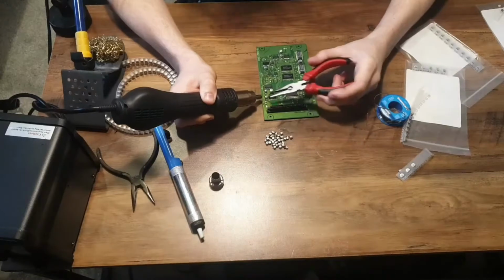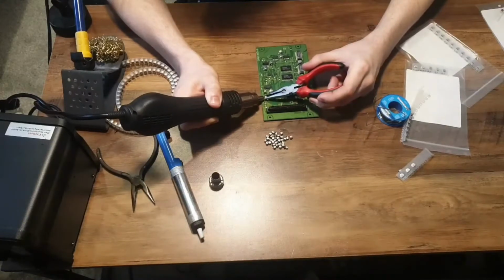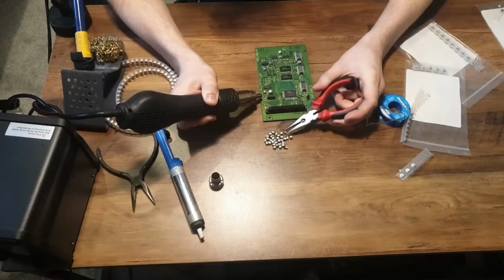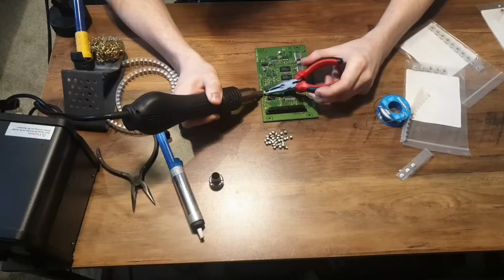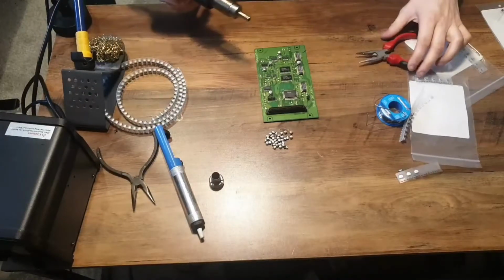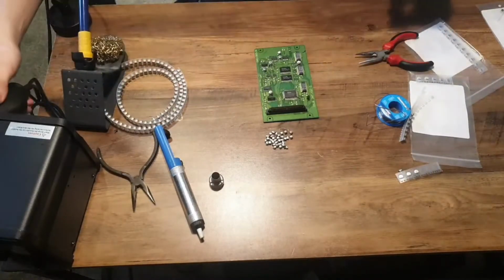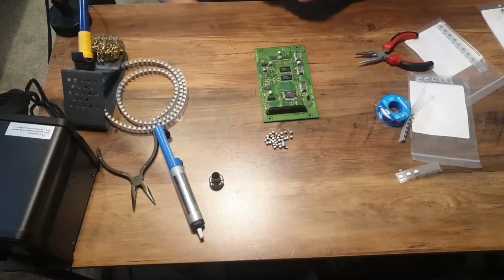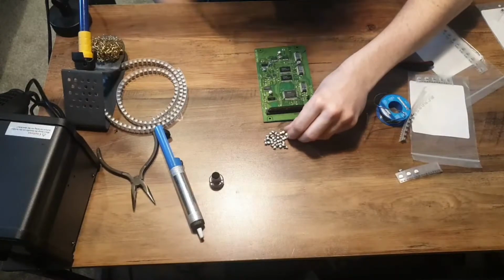Well, that one came off nicely. Right. So that is all the samey capacitors off, the 10 microfarad at 16 volts.